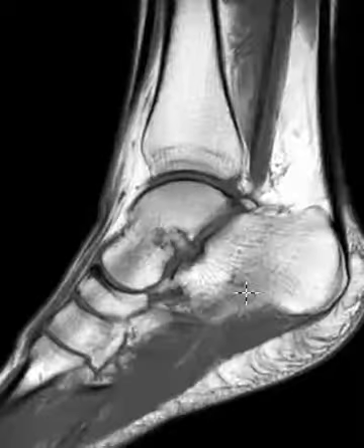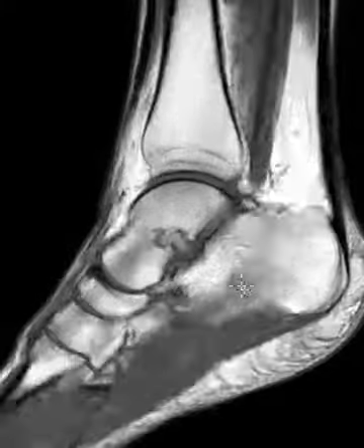Hello, this is Dr. Gay from First Look MRI, and this is a 38-year-old male with ankle pain for a couple of years. They came in to get evaluated, and we see a few findings.